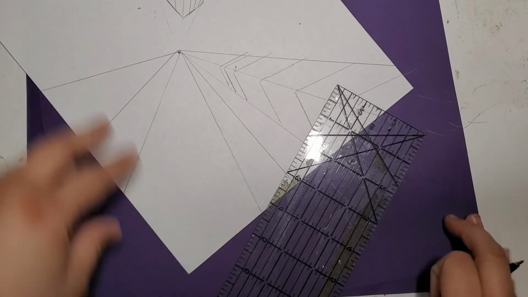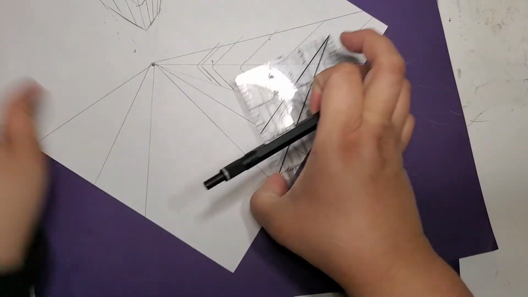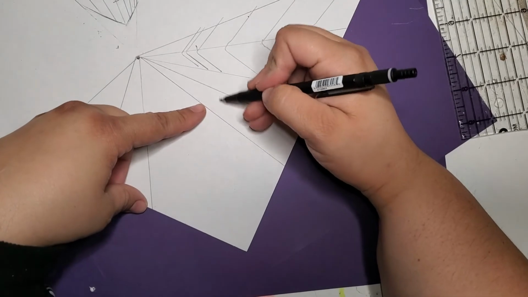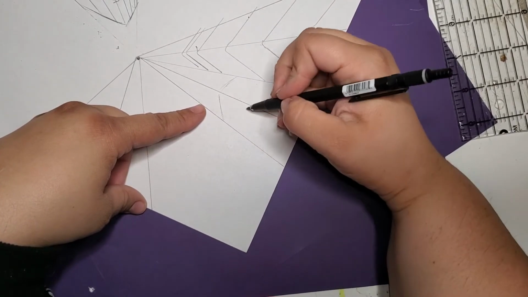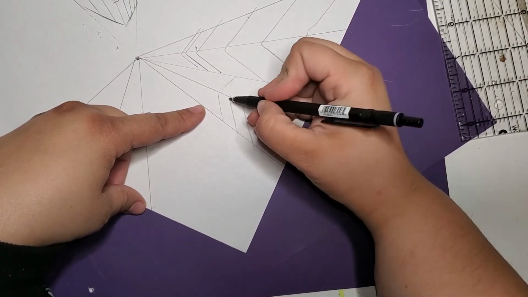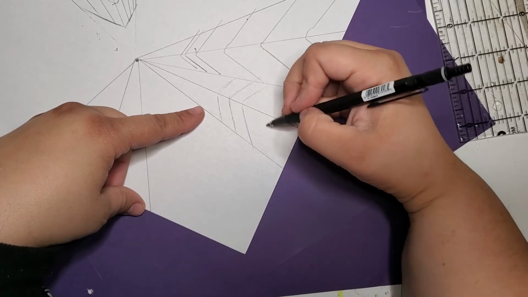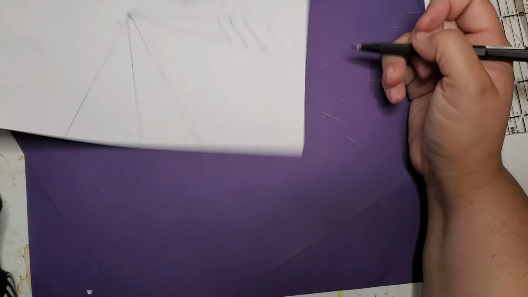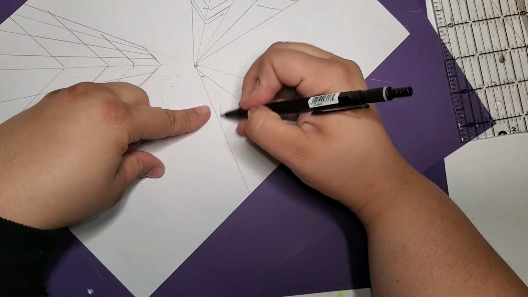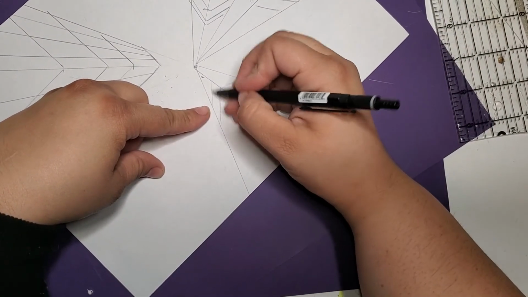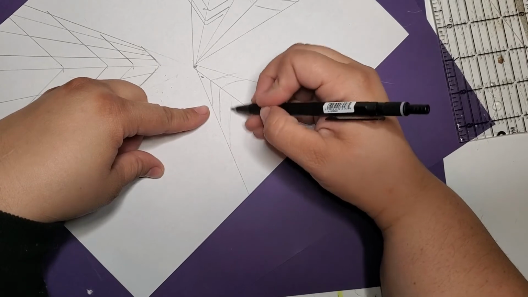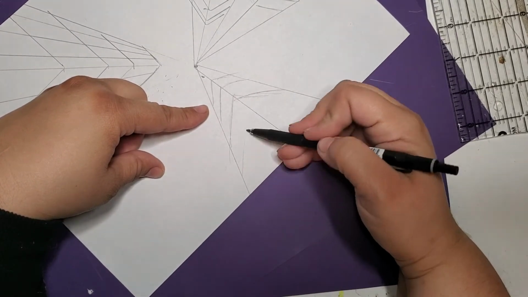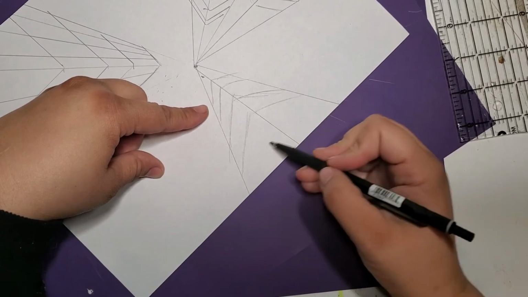So let's say you want to make a shorter building next to it. I'm going to go ahead and freehand this one just in case you don't have a ruler. And I'll show you that as long as it goes up in the center, it creates that effect. Up and then back down. Again, I'm just freehanding it this time for the matter of expediency.